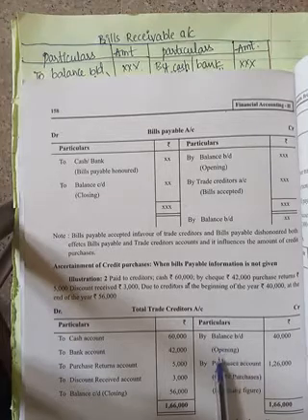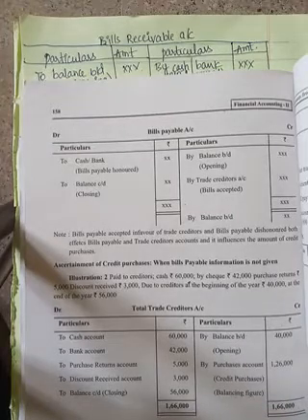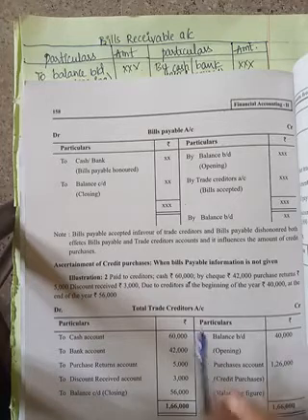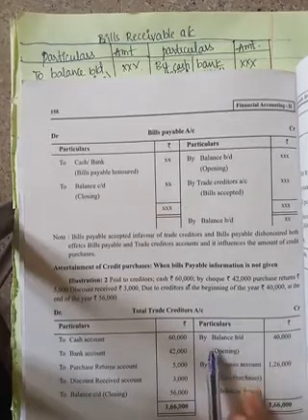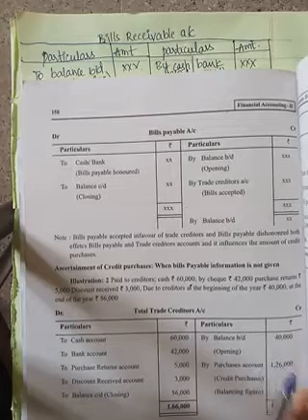By balance brought down, opening, is 40,000, the amount due to creditors at the beginning of the year.